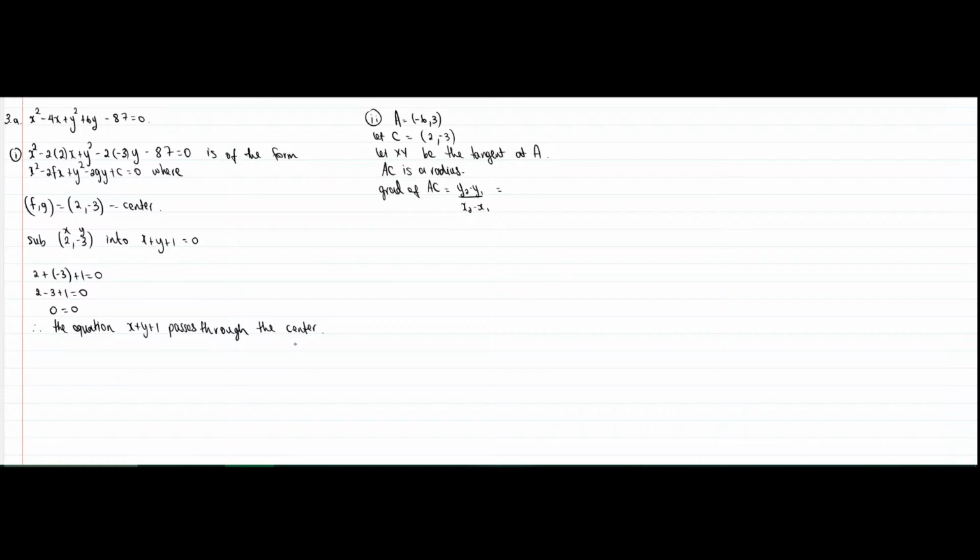The gradient of AC, with x1, y1 and x2, y2, is y2 minus y1 over x2 minus x1. Minus 3 minus 3 is minus 6. 2 plus 6 is 8. I get minus 3 over 4.